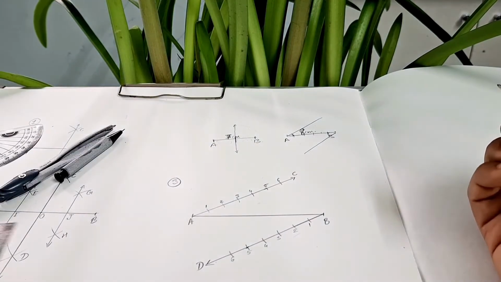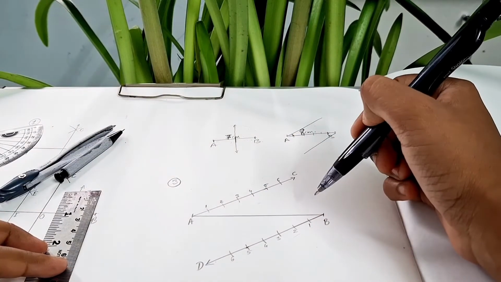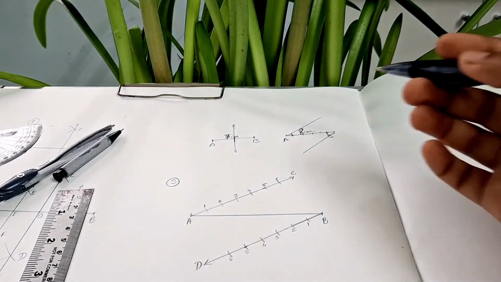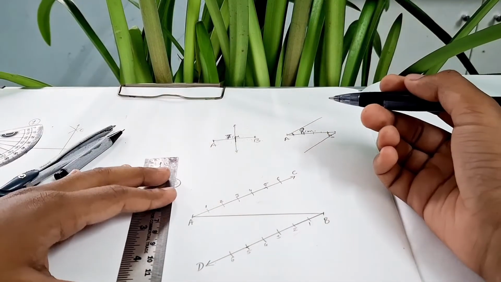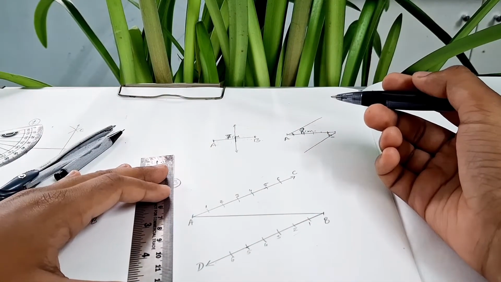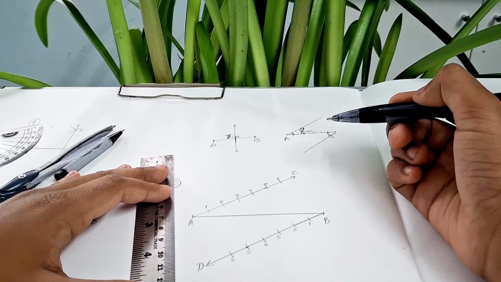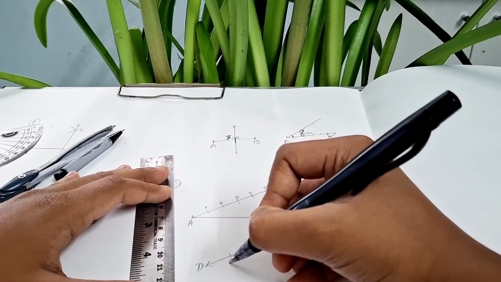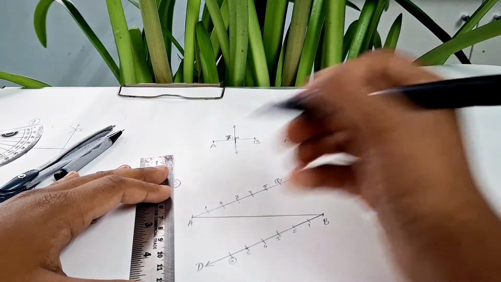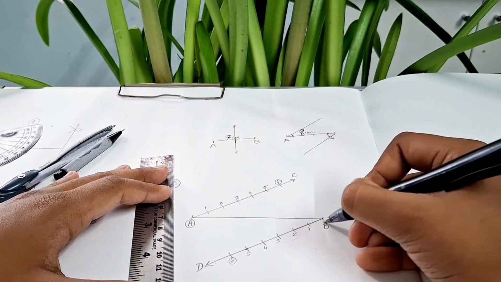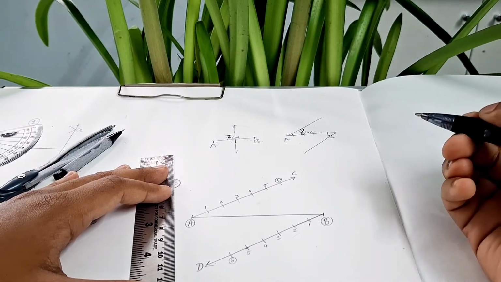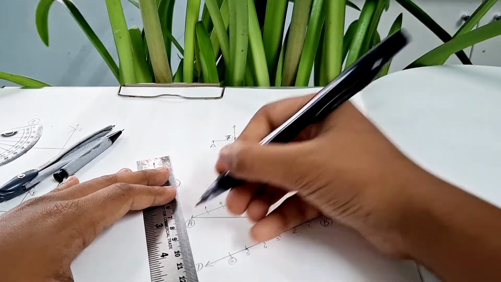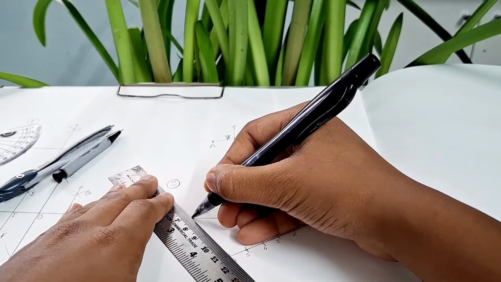Now usually students get very confused while joining these points and they create a very spider web like thing, which is very common. So there is a simple technique I would suggest to use. The last number on both the lines is number 6 and the name of the line segment is AB. So first of all, we can just join these points A and B with the last numbers, that is 6.